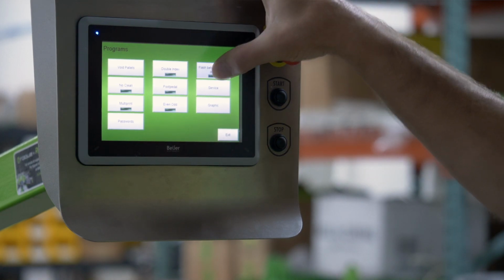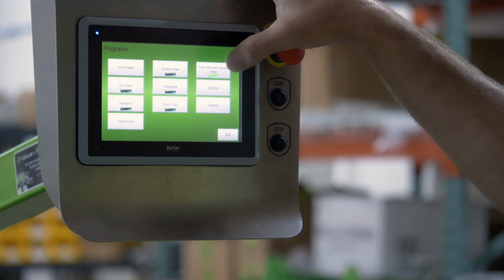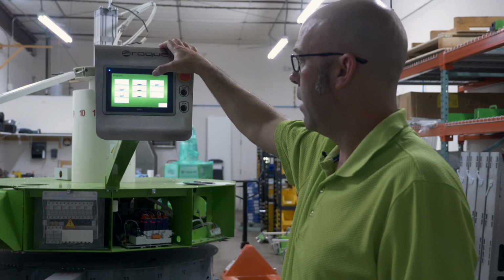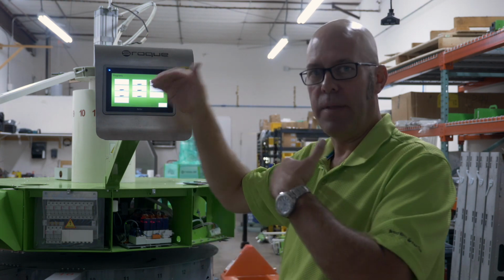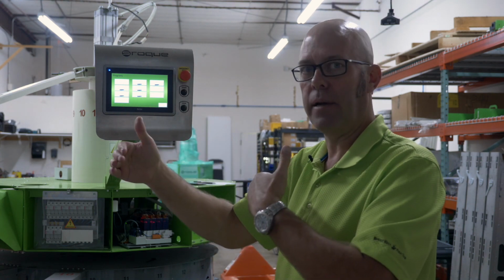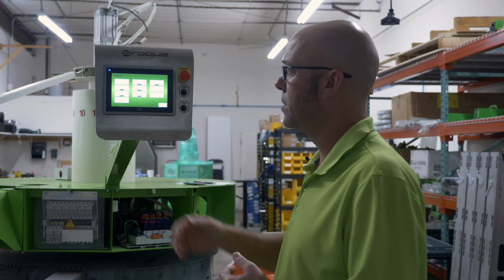Flash between double index, it's exactly what it says. If you have a flash on your machine, it's going to make sure that it flashes that. However, if your flash is on an odd station on double index, now you're back to single index, you're just printing every other pallet. Again, in that case, I prefer the void pallets.